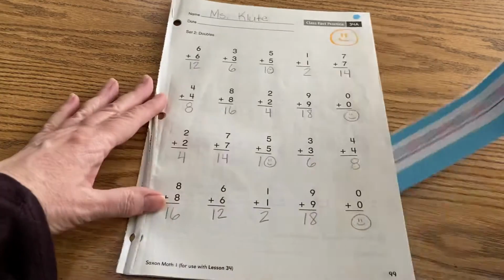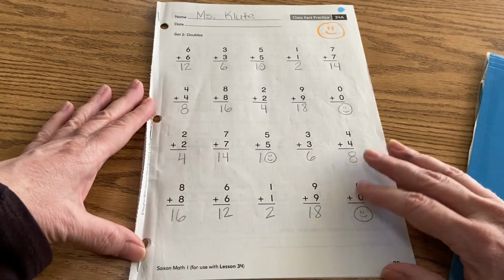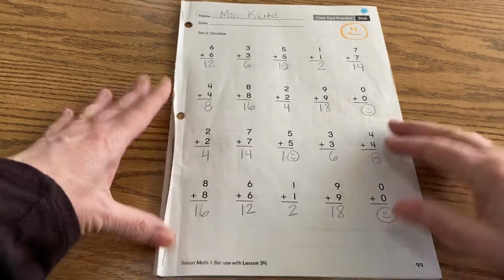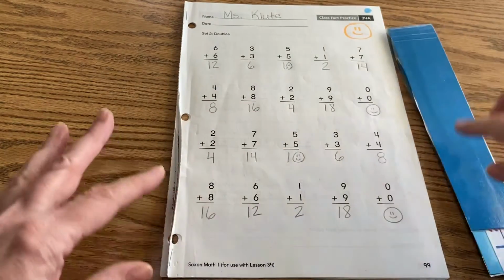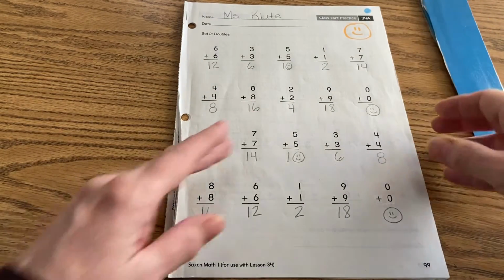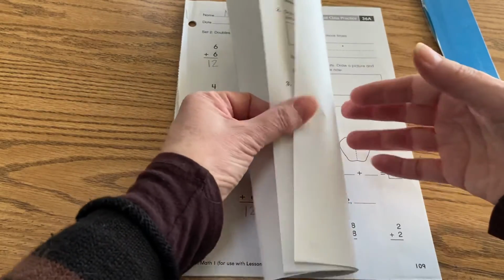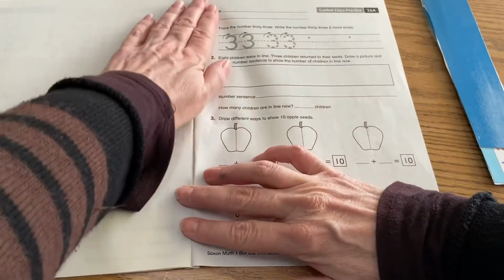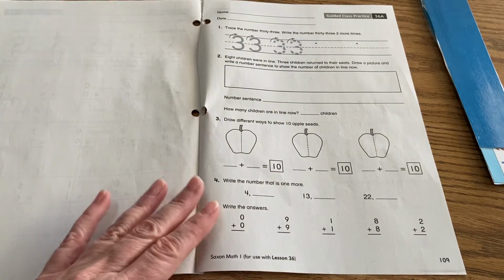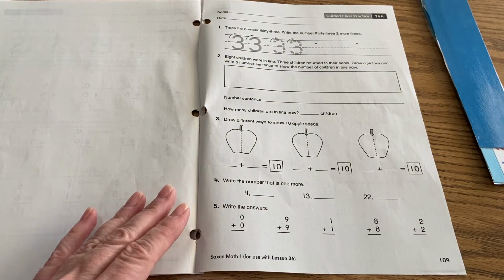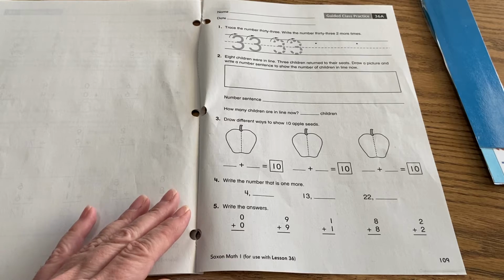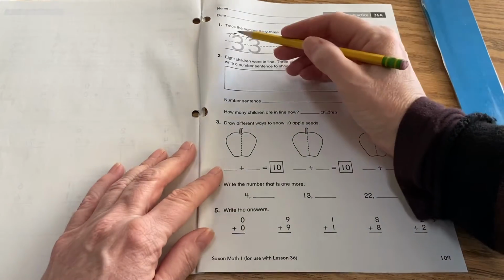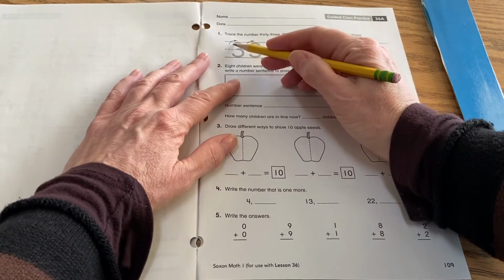Okay. So I'm going to take out my Saxon math pages here today, and I have my number line handy. You don't need that right away, but you're going to need it for the end of the lesson. It'll help you with some problems that we have down at the bottom of the page. Okay, so today we're working with number 33, okay? So let's go ahead and make sure you trace the first ones too here.